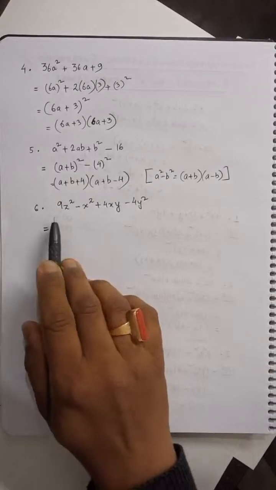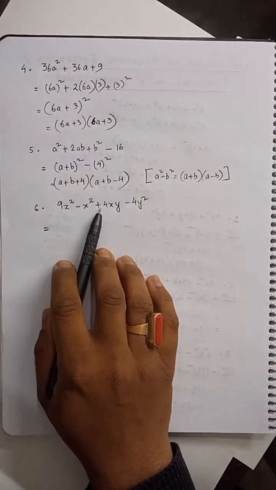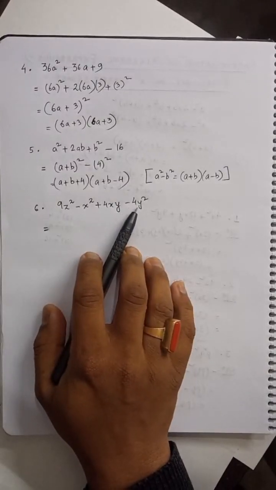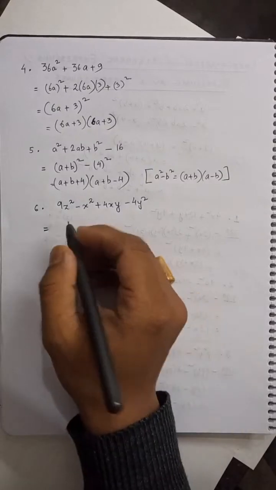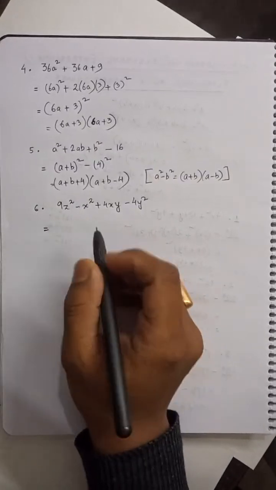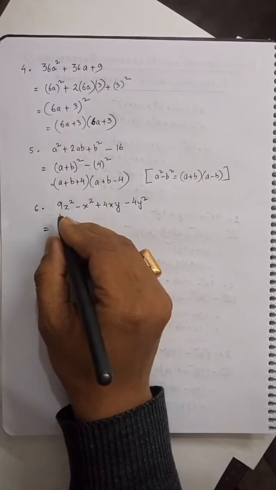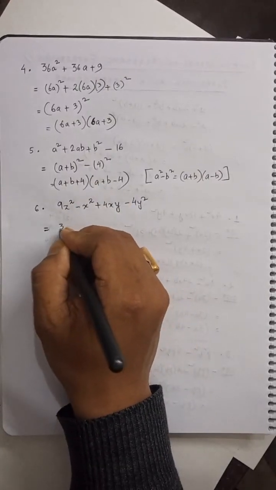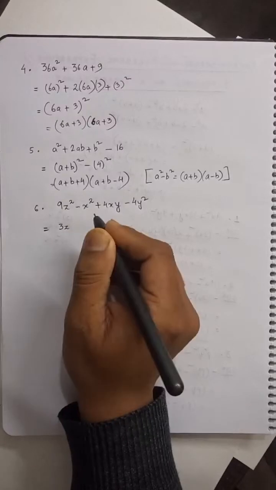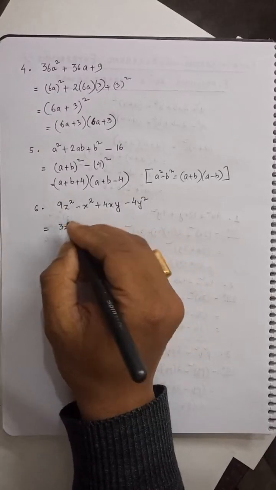Okay, so we have 9z square minus x square plus 4xy minus 4y square. So in this question, just like the previous one, we can write 9z square as 3z whole square. Or let it be, we will write it in the next step.